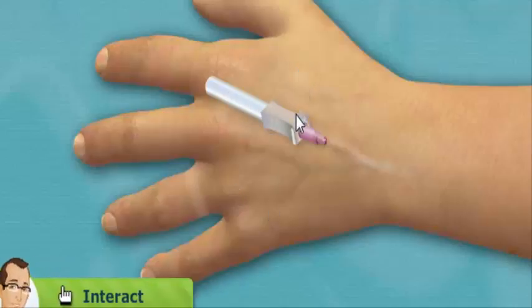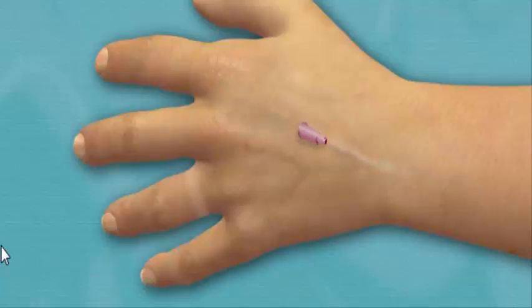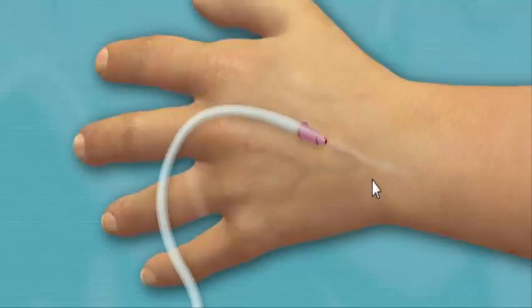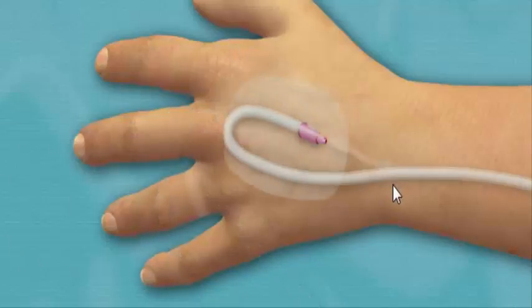I'll lock the IV tubing to the angiocatheter by rotating the locking mechanism. And finally, we need to secure the IV with tape and test the IV line. Excellent job. Was it easier than you thought it would be?